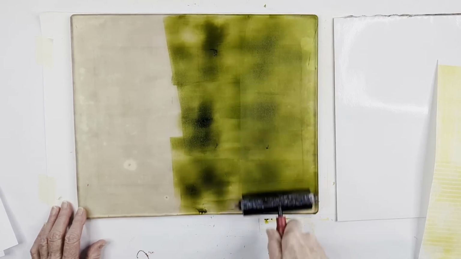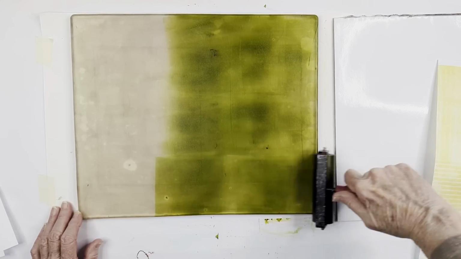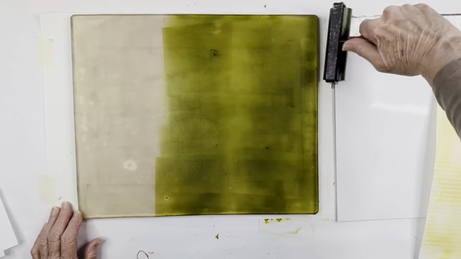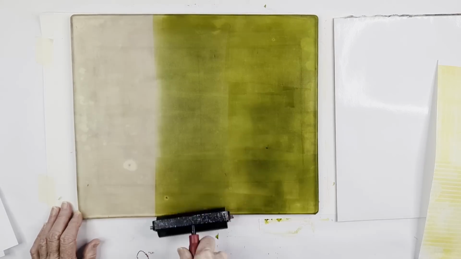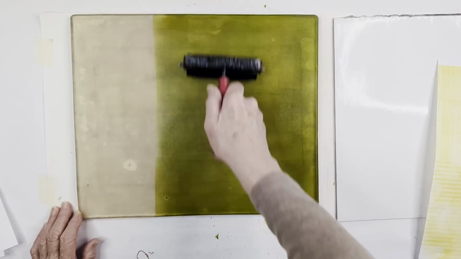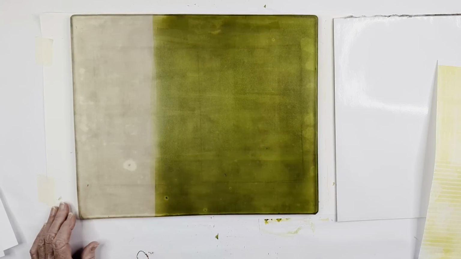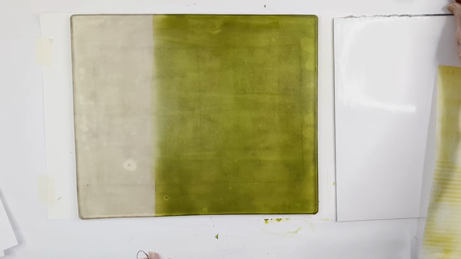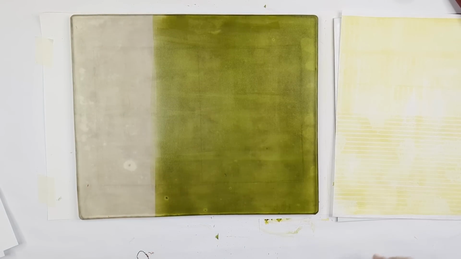So I'm going to keep this layer fairly thin. I want to be able to see through it a bit. So this is on the same side of the color wheel. This is kind of a greenish yellow, or a yellowish green, I guess. So it should go quite well with, say, this print.